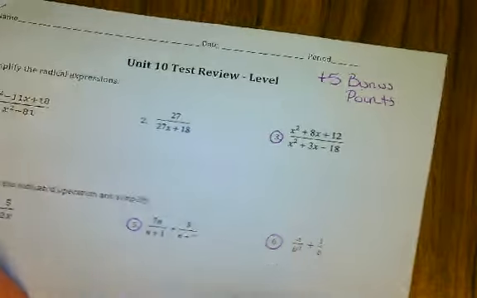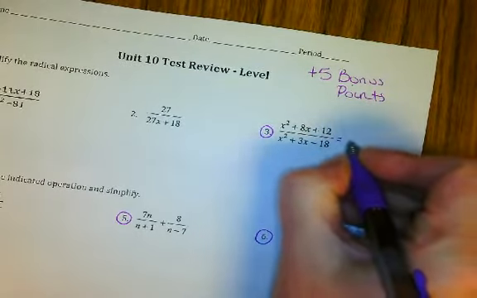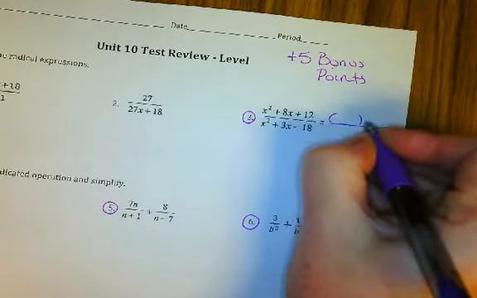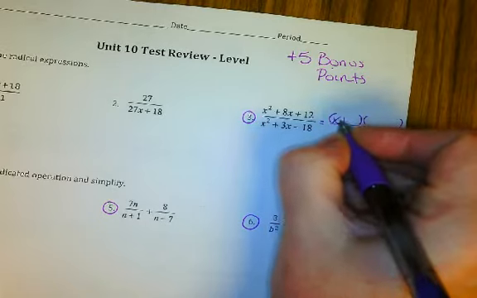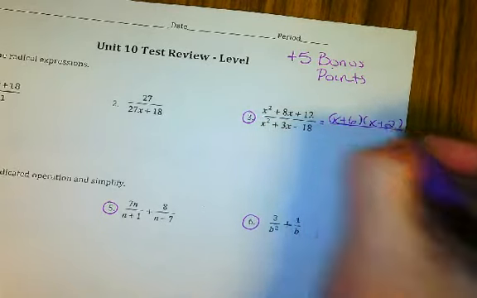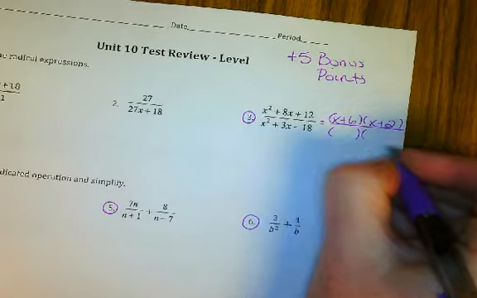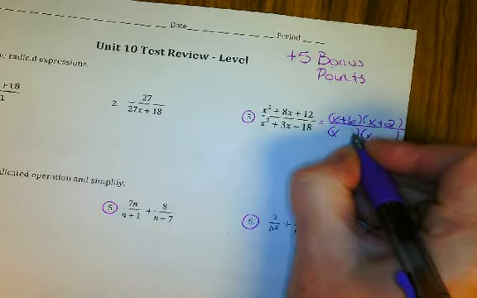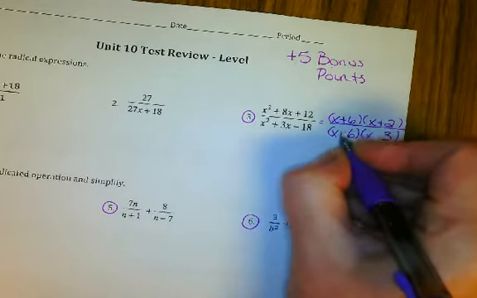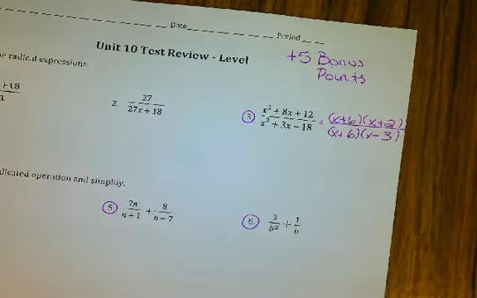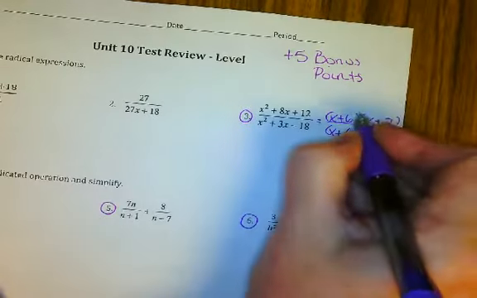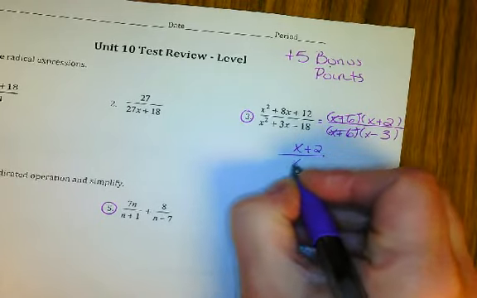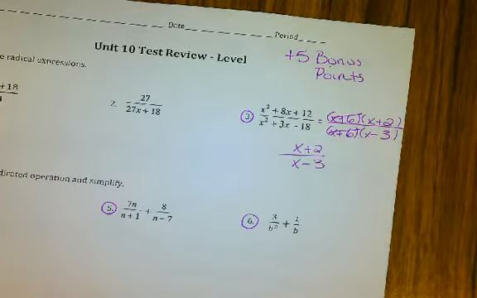So on this first one here, all they really want you to do is factor and then just cancel out. On the top, I'm looking for two numbers that multiply to get 12 and combine to get 8. That's going to be 6 and 2. And on the bottom, I'm looking for two numbers that will multiply to get negative 18 and combine to get 3. So that's going to be 6 and 3, so plus and minus. Then I'm looking for something that's the same on the top and the bottom. So the answer is x plus 2 over x minus 3.